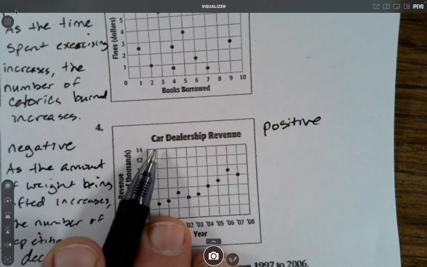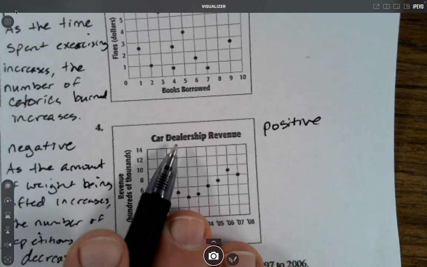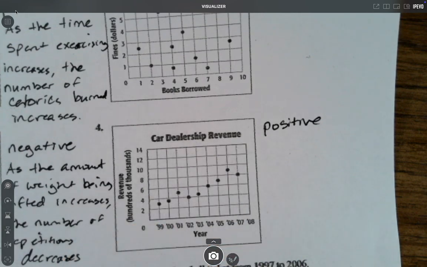So let's see what they're talking about. Car dealership revenues. People who sell cars, how much money they're making. So this is the year. So we're just looking at how things change over time. This is their revenue.